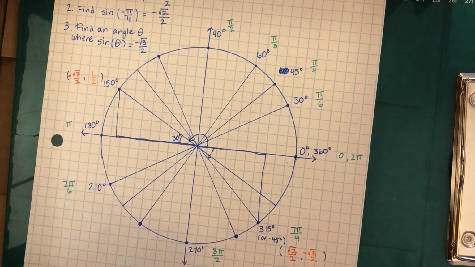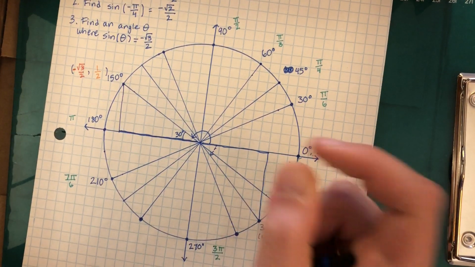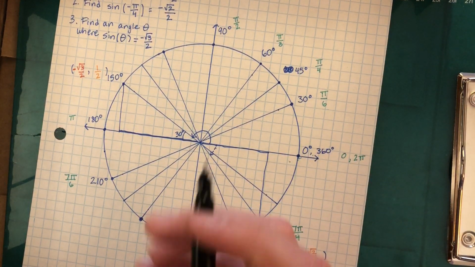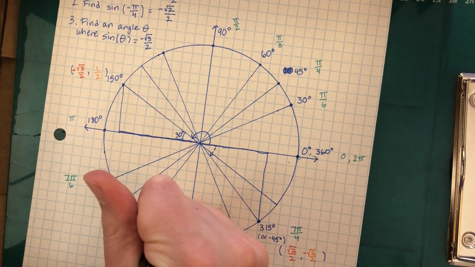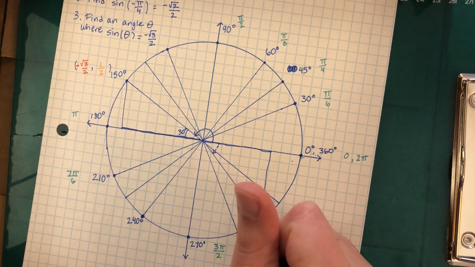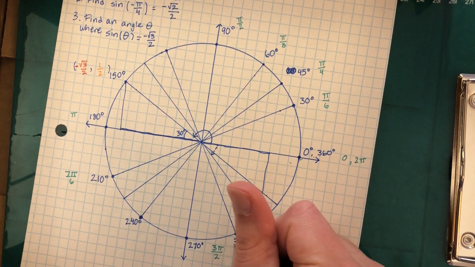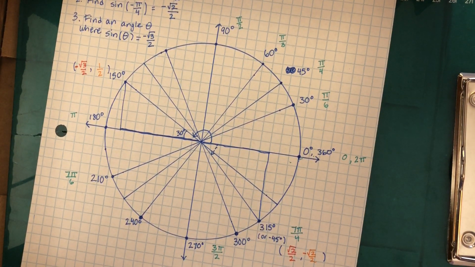So let's figure out what these angles are. This one, you could think about it as 180 plus 60, or 270 minus 30. This is 240 degrees. And this one is 270 plus 30, 300 degrees.